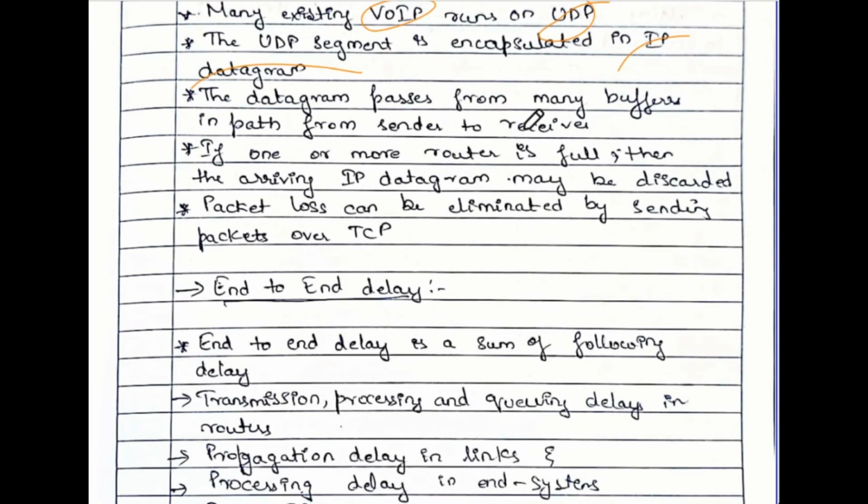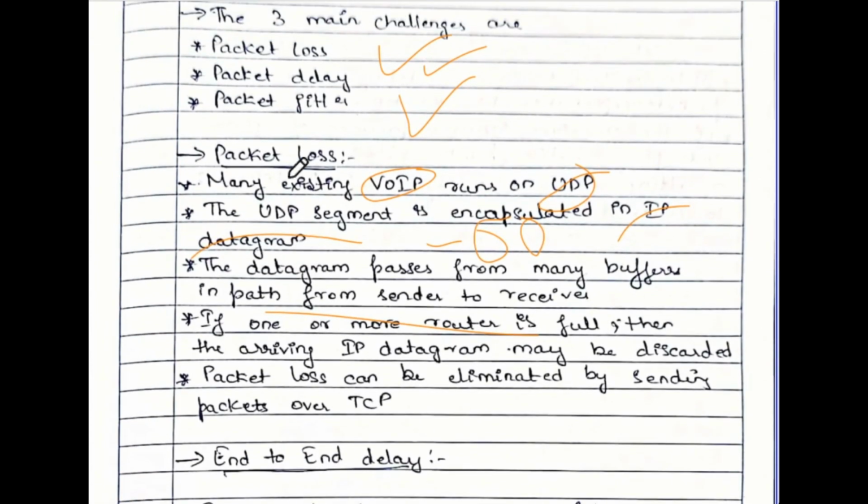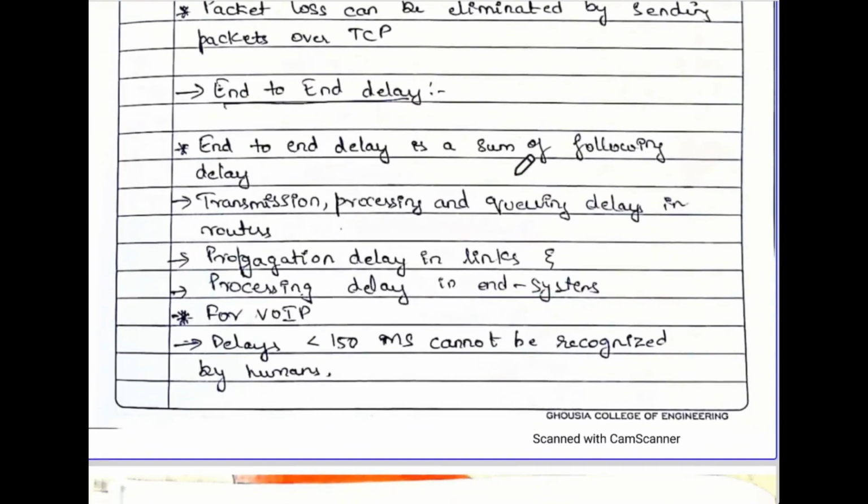The IP datagram passes through many buffers on the path from sender to receiver. If a router buffer is full, then the next arriving IP datagram may be discarded. So packet loss can happen. Packet loss can be eliminated by sending packets over TCP, not UDP.